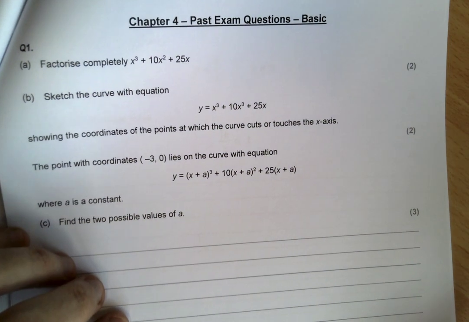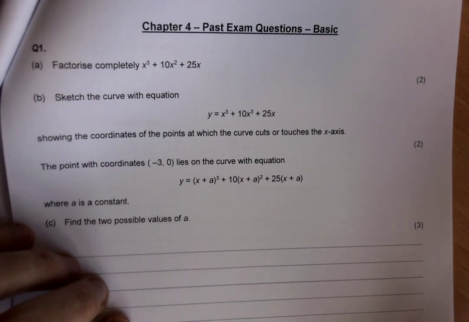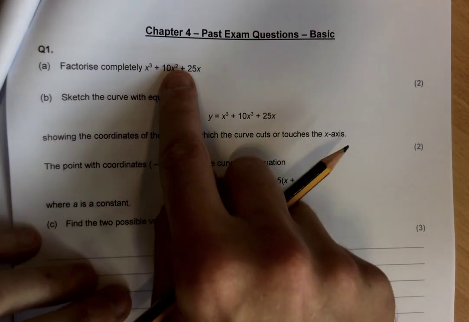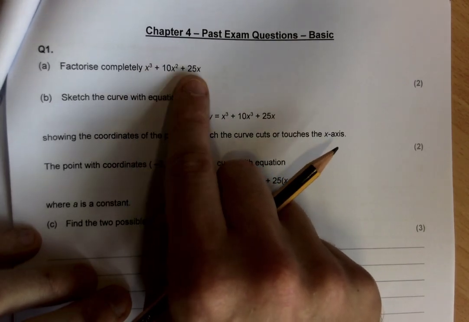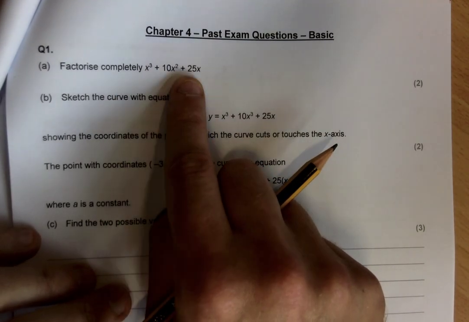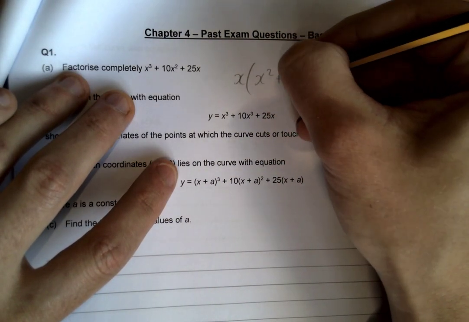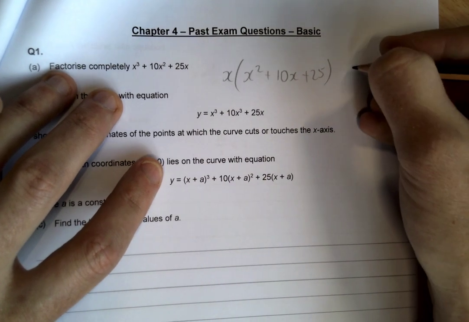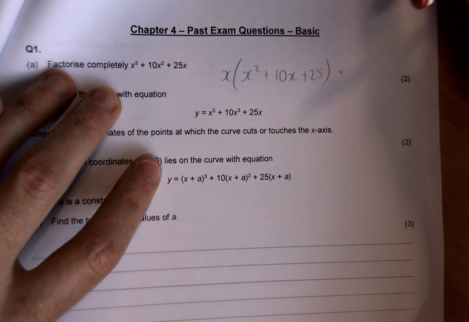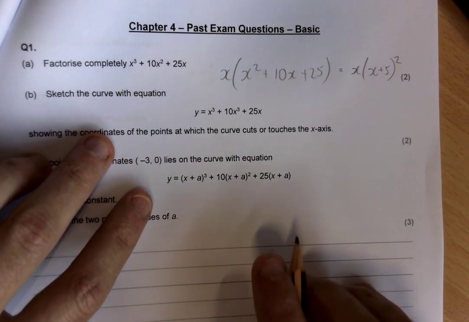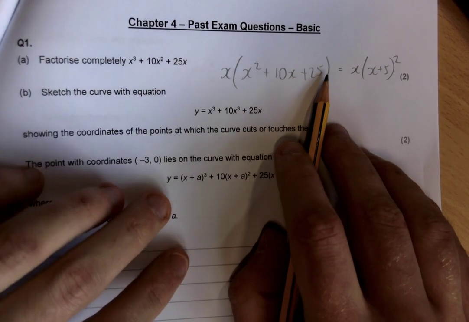Similar things with the next few, and then it moves on to the exam questions. So you'll notice exam questions tend to have multiple questions, multiple steps. So one will be one type of question. That's actually from chapter 1. It's just factorising a quadratic. It's just like the one we just did. So that becomes x squared plus 10x plus 25. And then that's a perfect square, so x brackets x plus 5 squared. You just factorise out the x and then factorise the quadratic.